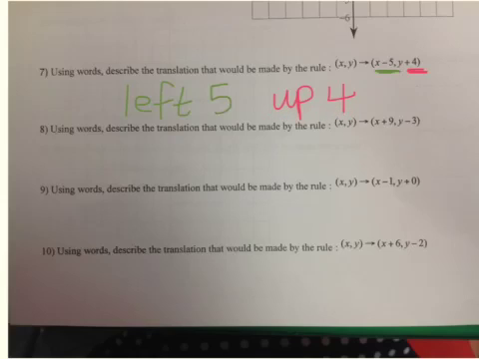So if you take that same thinking and apply it to question 8, the rule says add 9 to your X value. X can only go left or right. So +9 means you need to go right 9 spaces. Then the Y part of the translation rule says you're going to be subtracting 3.